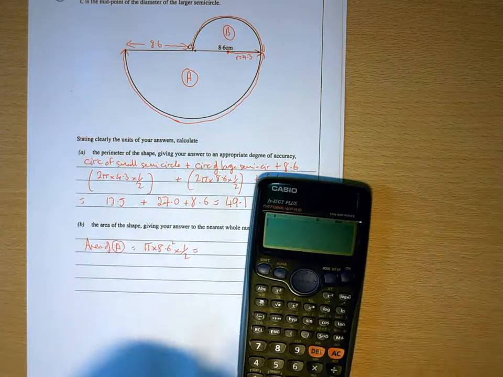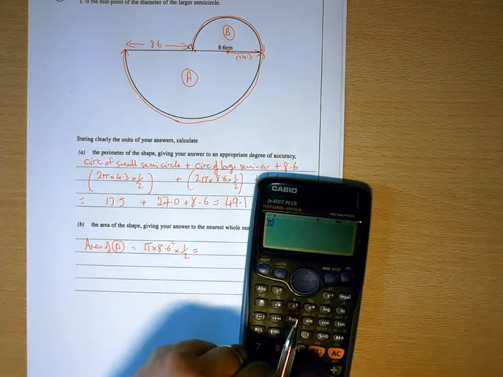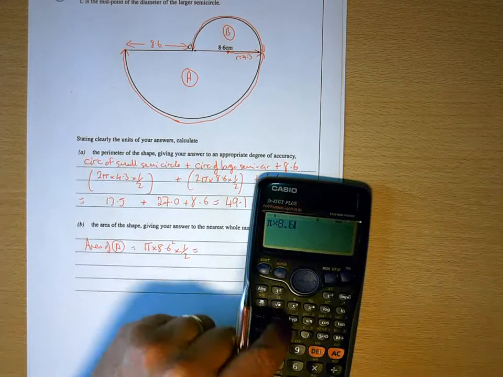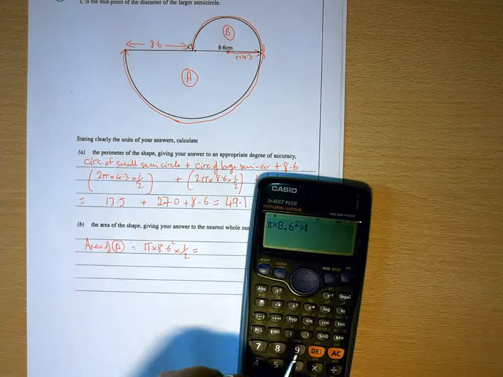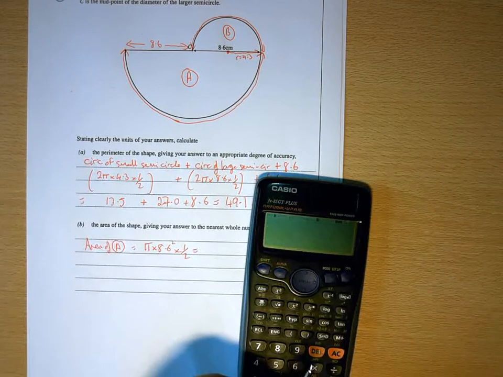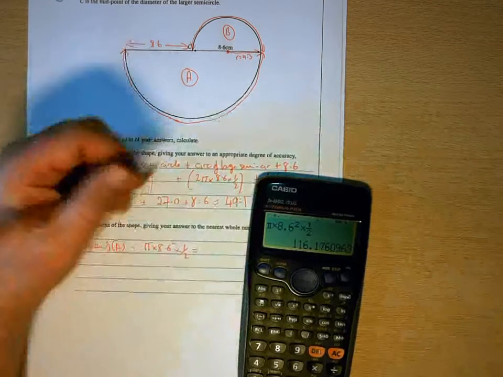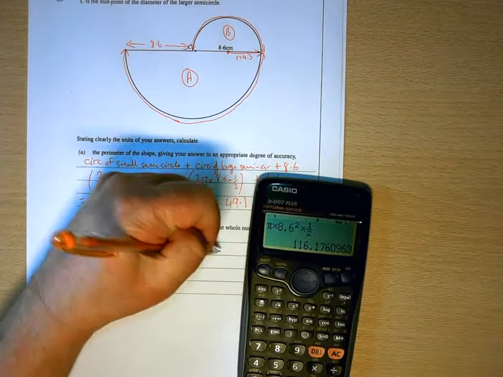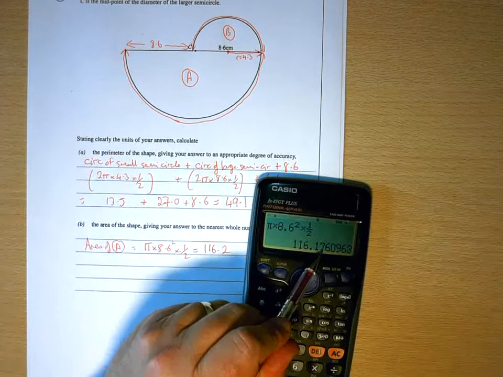So that's going to be pi times 8.6 squared times your half, 116.2, because the next one is 5 or more.